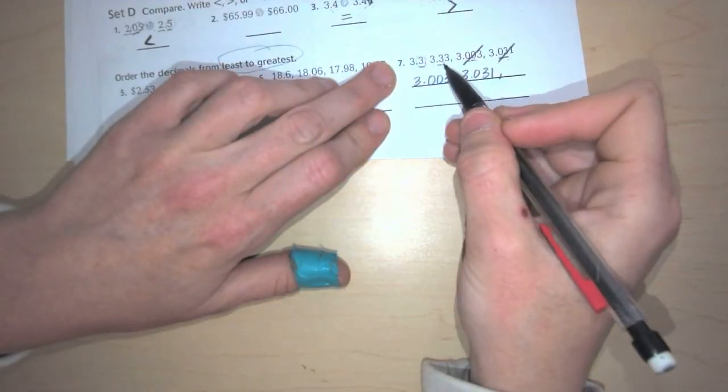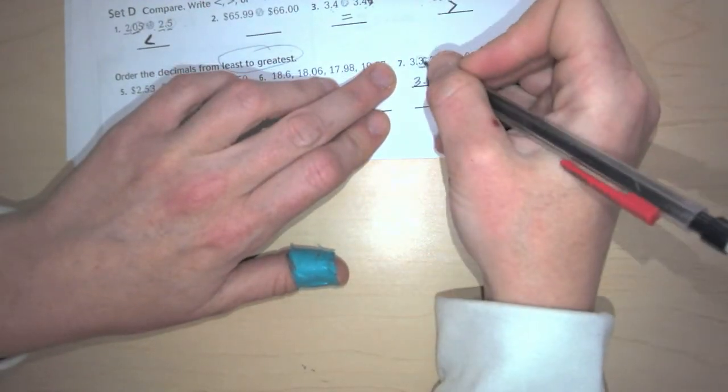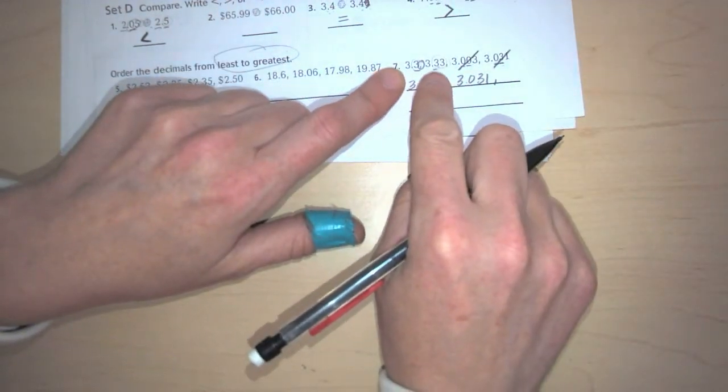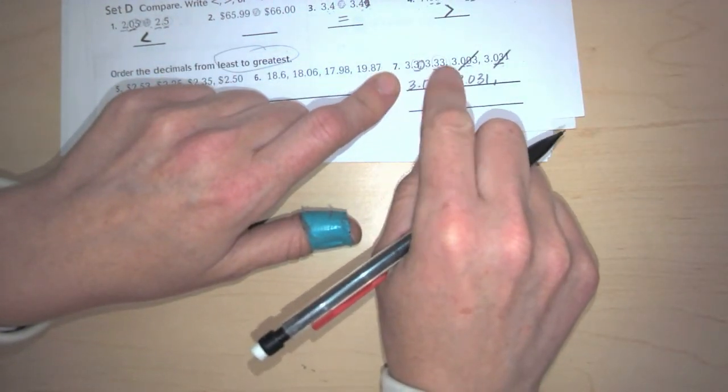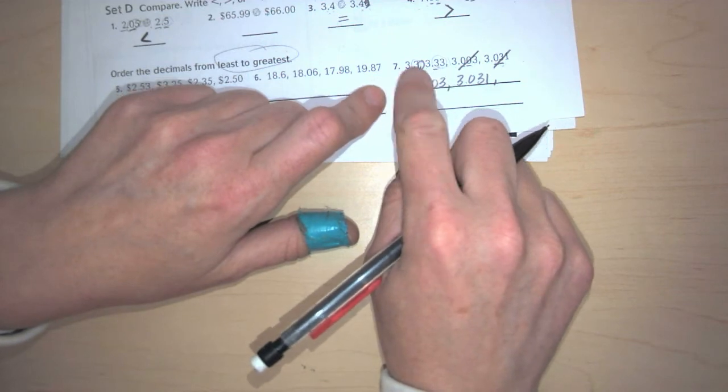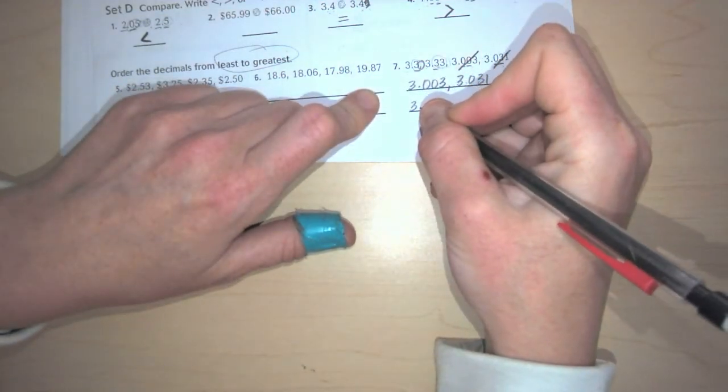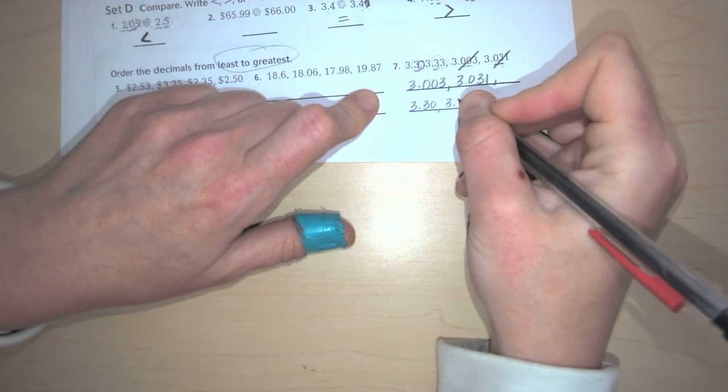Now I go back to these ones. I have 3.3 or 3.33. Remember, I can add a 0 to the end if I want to make them look both the same. So I have 3 and 30 hundredths or 3 and 33 hundredths. Well, what's smaller? 30. What's bigger? 33.